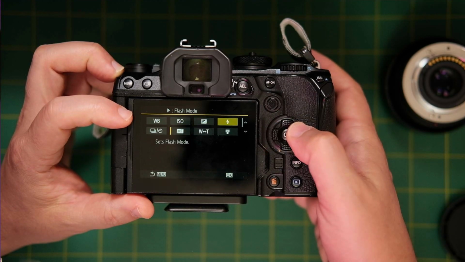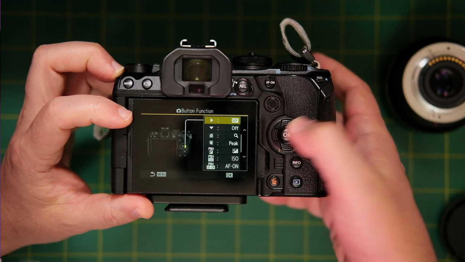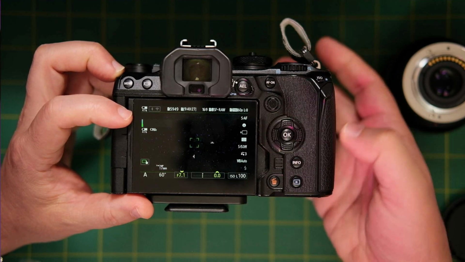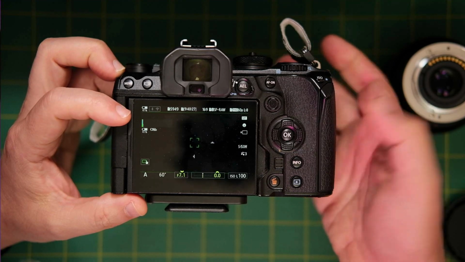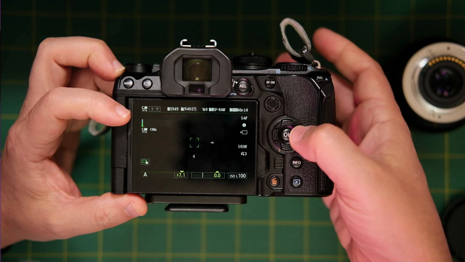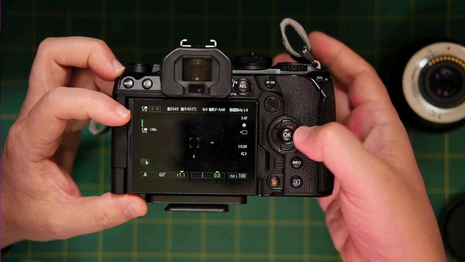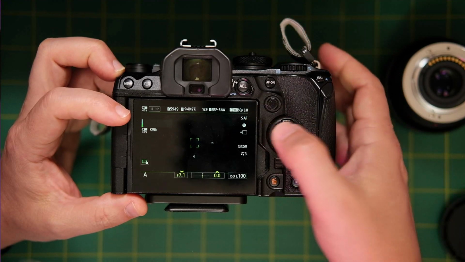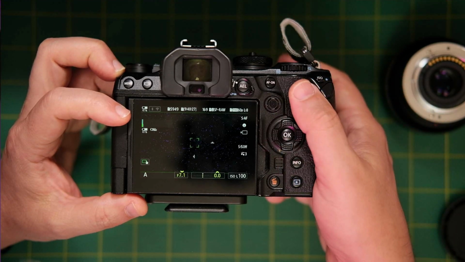I mean, this can be assigned to anything, but you assign this to manual focus. So the idea being is right now we're in SAF. If you click the right button here or the D-pad, you go into manual focus, and you can toggle back and forth like this between manual focus and single autofocus or whatever focusing you choose.